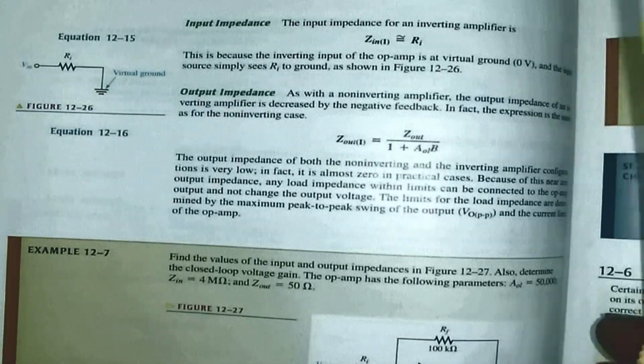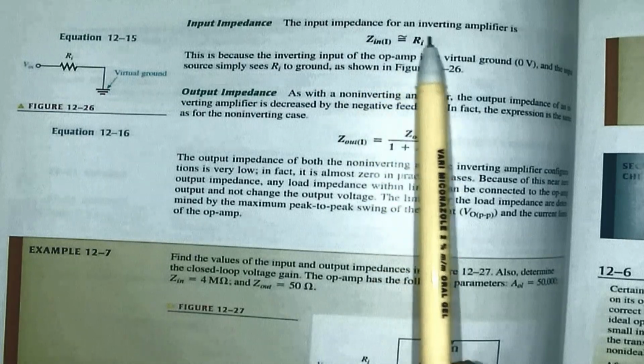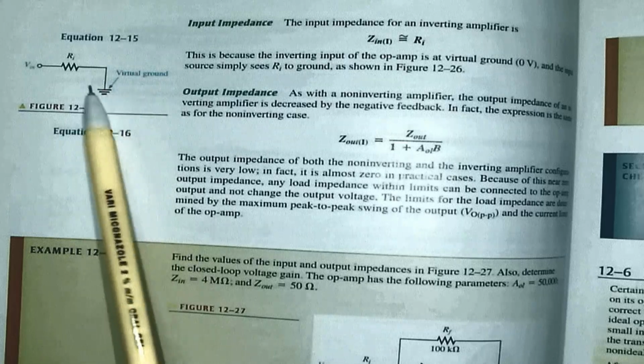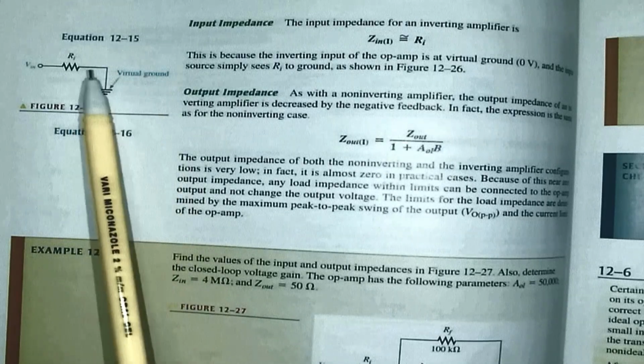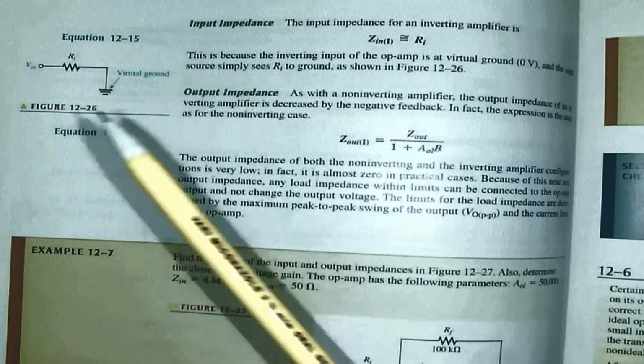Right, here they tell us input impedance, Zin of an inverting amplifier is approximately equal to Rin. There they show us, there is virtual ground, it's not connected to ground, but it is exactly the same potential as ground, and there is my input resistance.